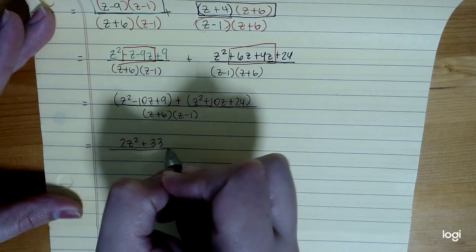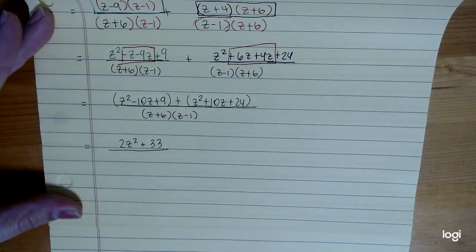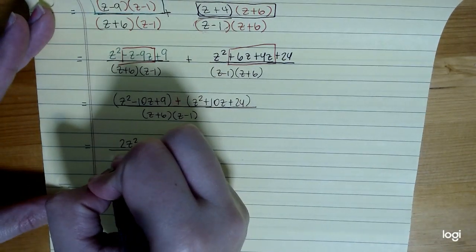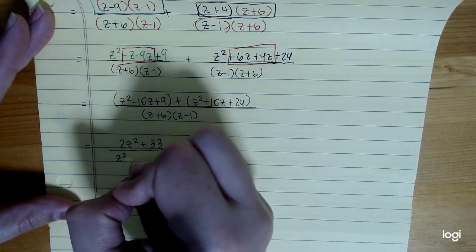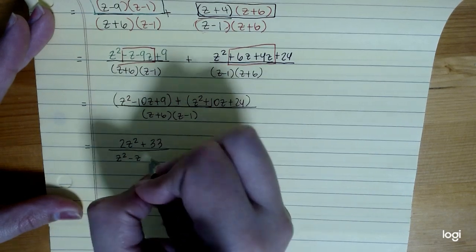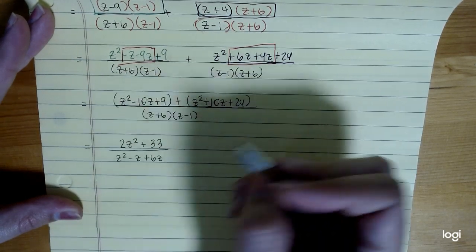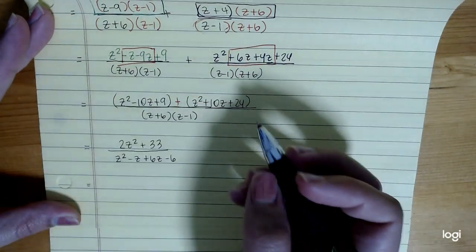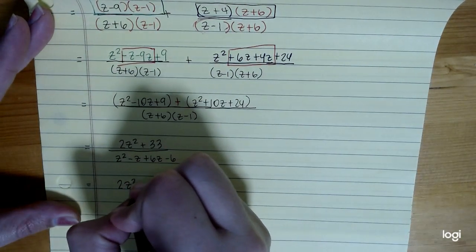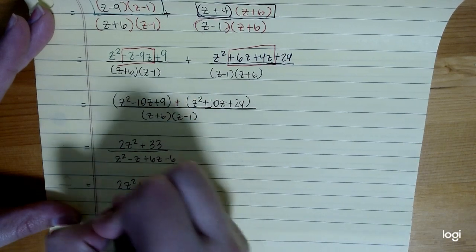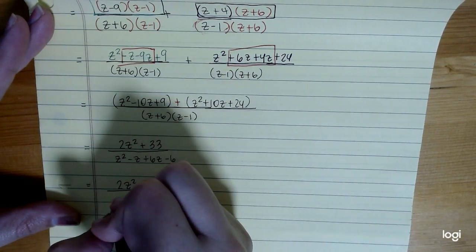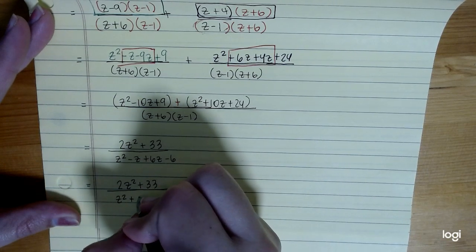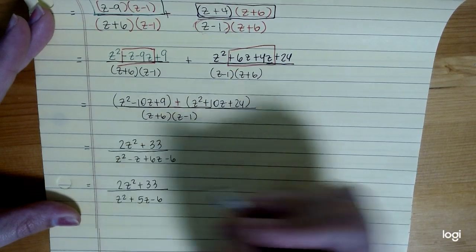And now I can address that denominator. So that's going to be z squared minus z plus 6z minus 6, with 2z squared plus 33 in the top, and then that denominator will simplify to z squared plus 5z minus 6.